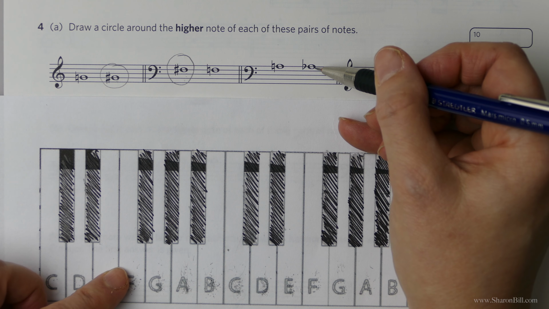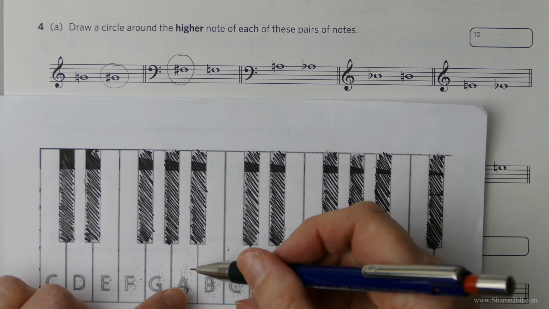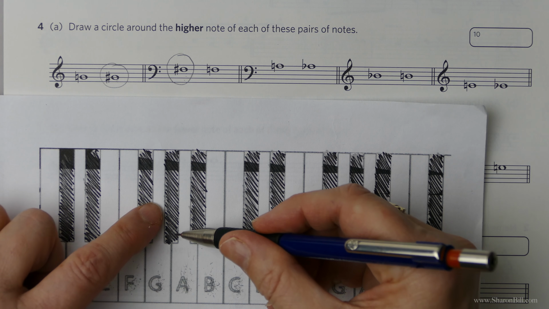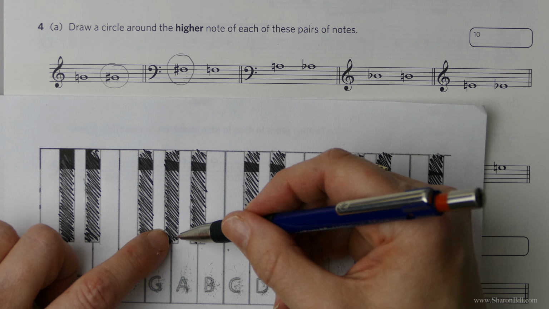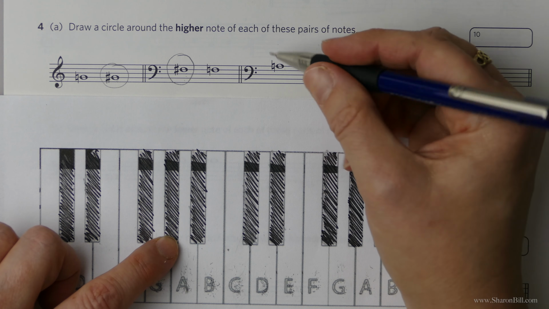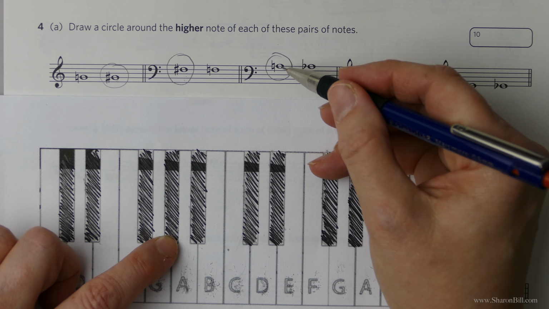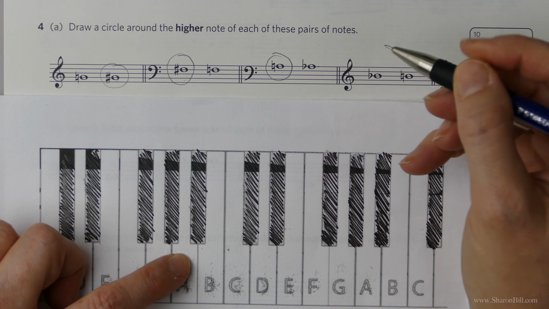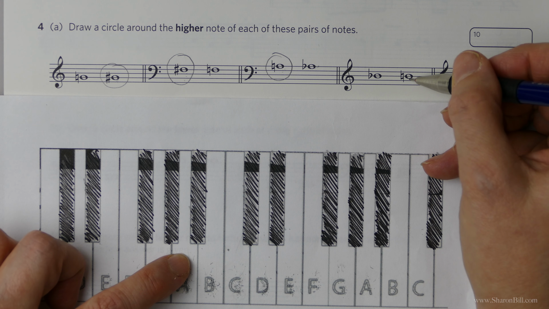Now a flat lowers a note, so here we have good boys deserve football always, we have an A natural and we have an A flat. And so if a flat lowers a note, the natural must therefore be the highest of the two. So regardless of what note it is, a natural is higher than the flattened version of that same note. So same again here, we know that the natural is going to be higher.